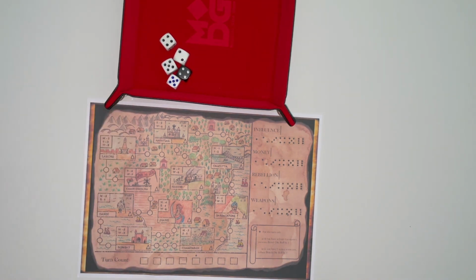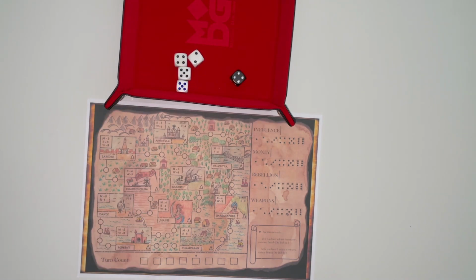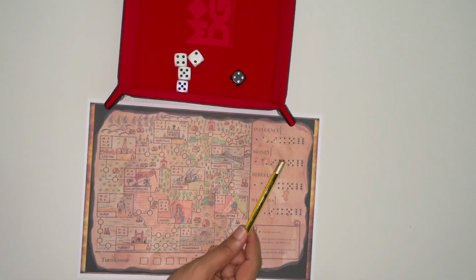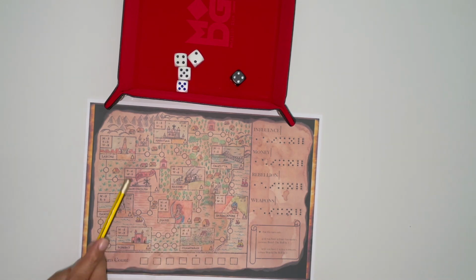You get a player sheet. You need to have 5 dice, 1 for the British power and 4 for the resources. The 4 different resources that you have are influence, money, rebellion and weapon. This is your turn counter. You have 8 turns in which you need to free 6 territories. So there are 10 territories on the map. From there, you need to free up 6 of them in 8 turns. It's going to be a very difficult challenge. So let's get started.